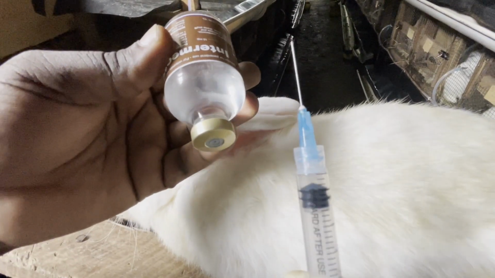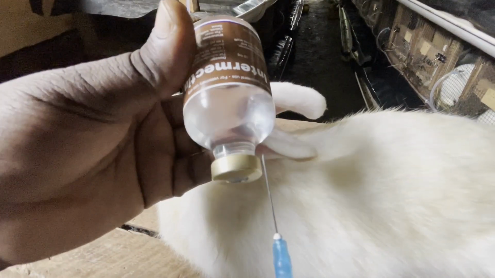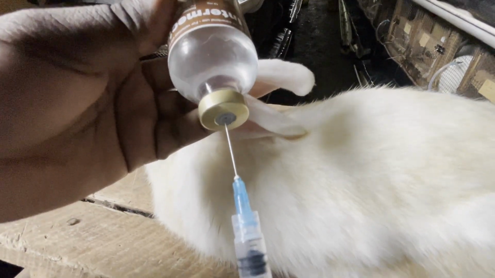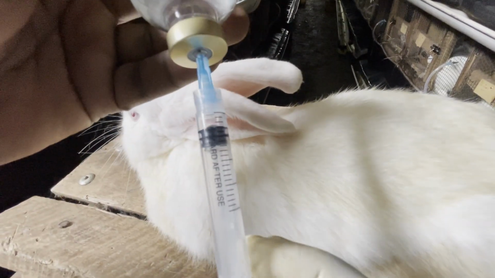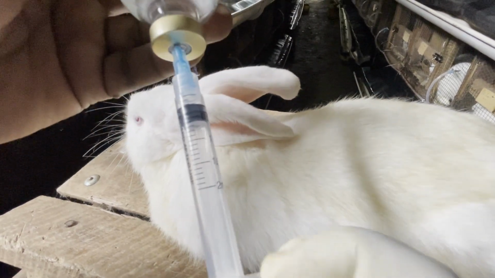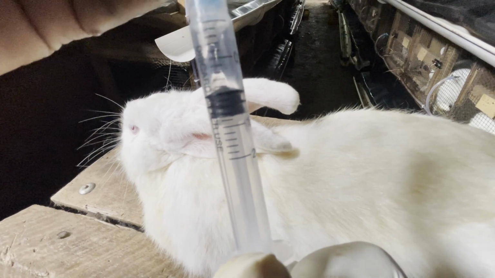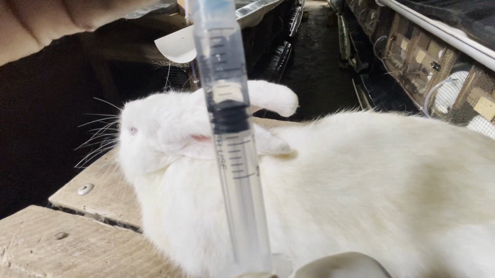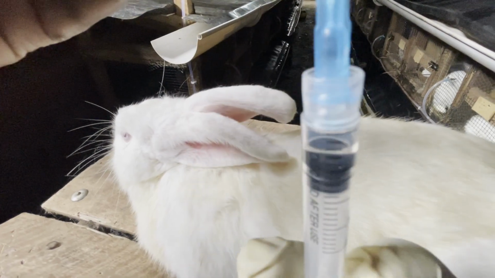This is an injectable treatment for skin diseases for rabbits, and we have found that it works perfectly well. The other disease for rabbits that is common is hair balls. Now, what are hair balls? A hair ball is when your rabbit is bringing out droppings that have some kind of hair in them.